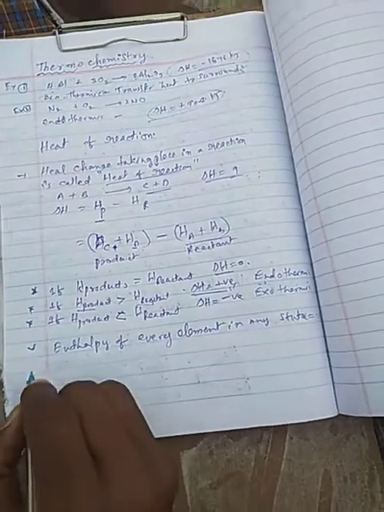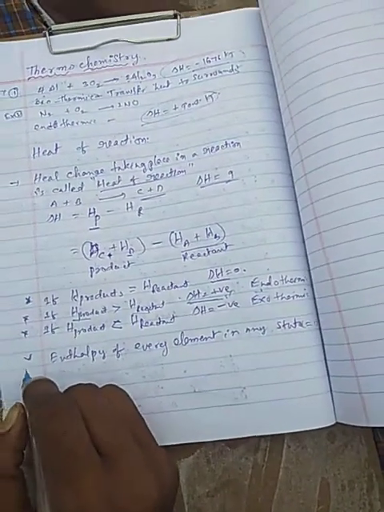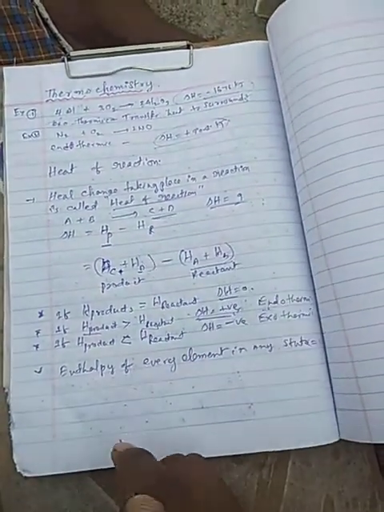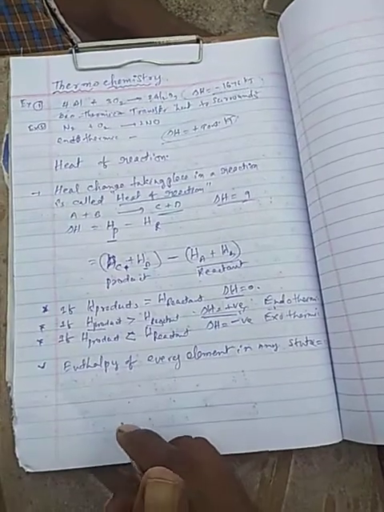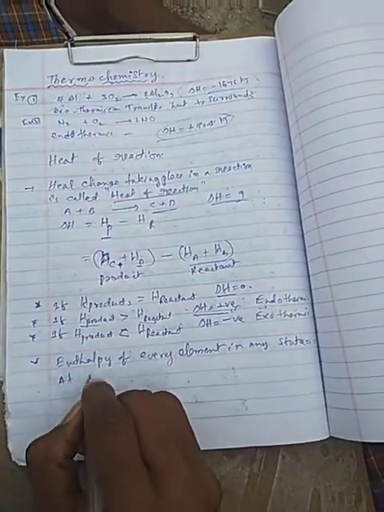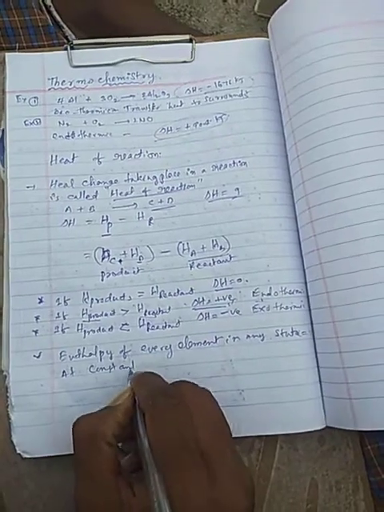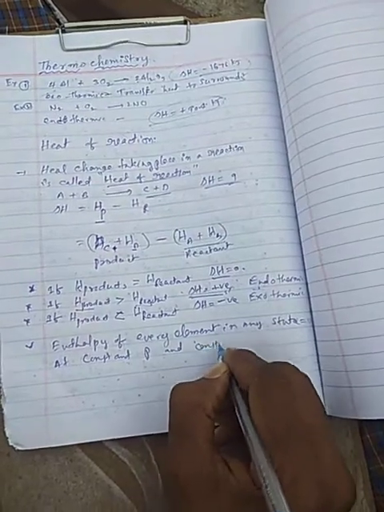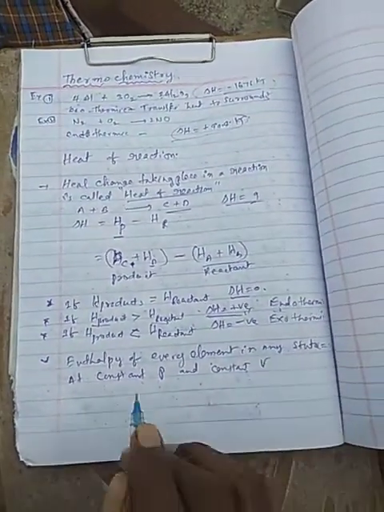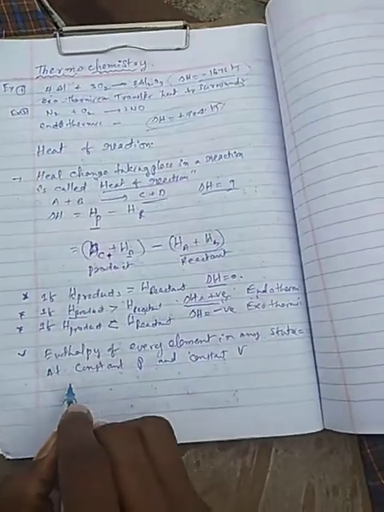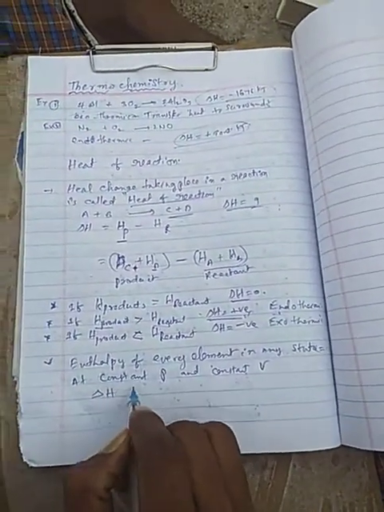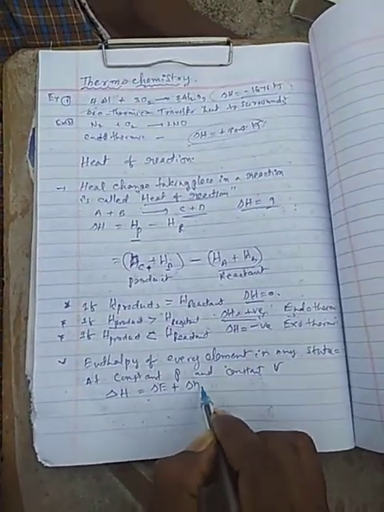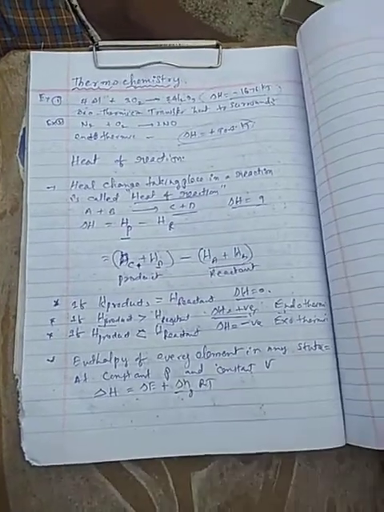Some factors also affect the heat of reactions, and also whether the reaction takes place at constant pressure or constant volume. In this case, the formula we have is that the change in enthalpy is equal to the change in internal energy plus delta n gas RT.